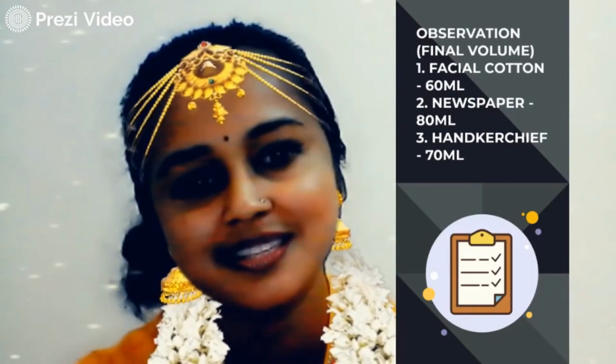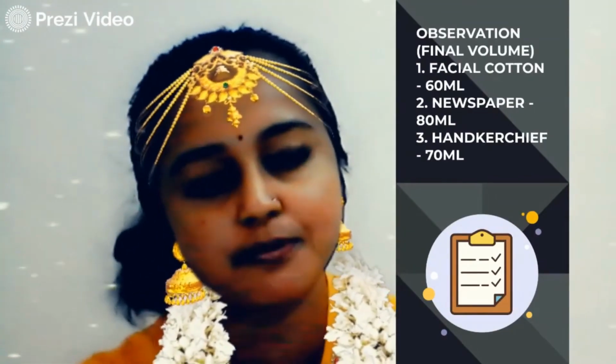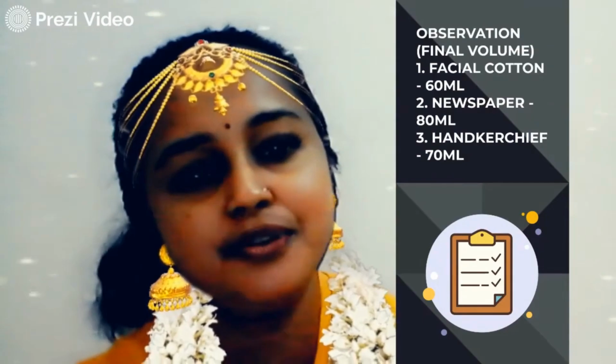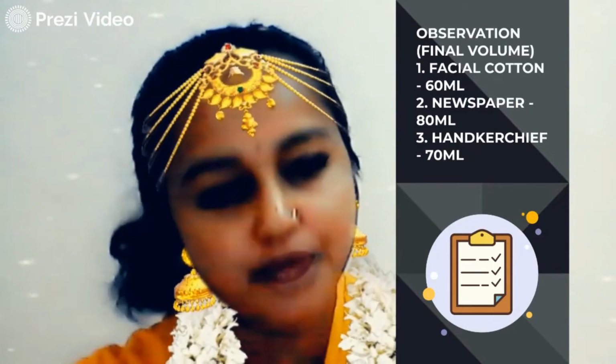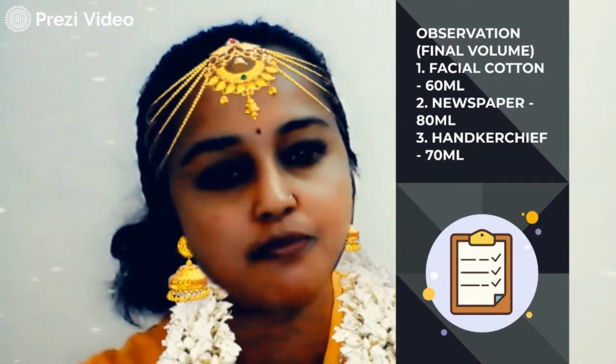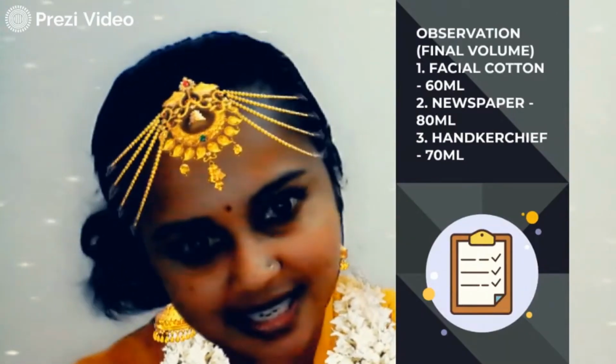You just have to see the amount of absorption, the water level amount of absorption. From here we know that the least amount is from 80, only 20 ml absorbed by the newspaper. So the newspaper will be first, because it is the least water absorbed. The second is the handkerchief, and the last, with the most water absorbed, is the facial cotton.